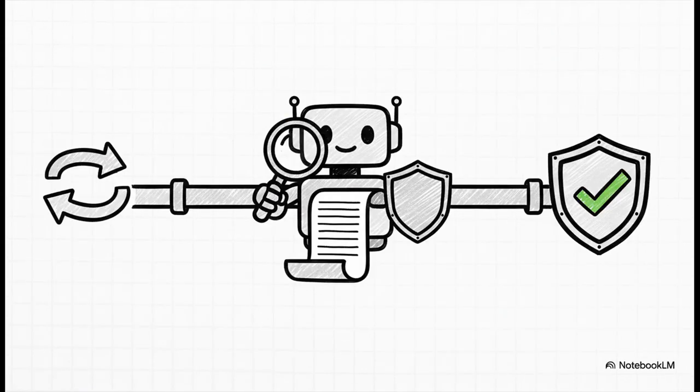Or think about your development pipeline. You could pipe the code changes from a pull request directly into the model. With a prompt that frames it as, say, a super meticulous security engineer, it can automatically scan for common vulnerabilities. It becomes your first line of defense before a human reviewer even lays eyes on the code.